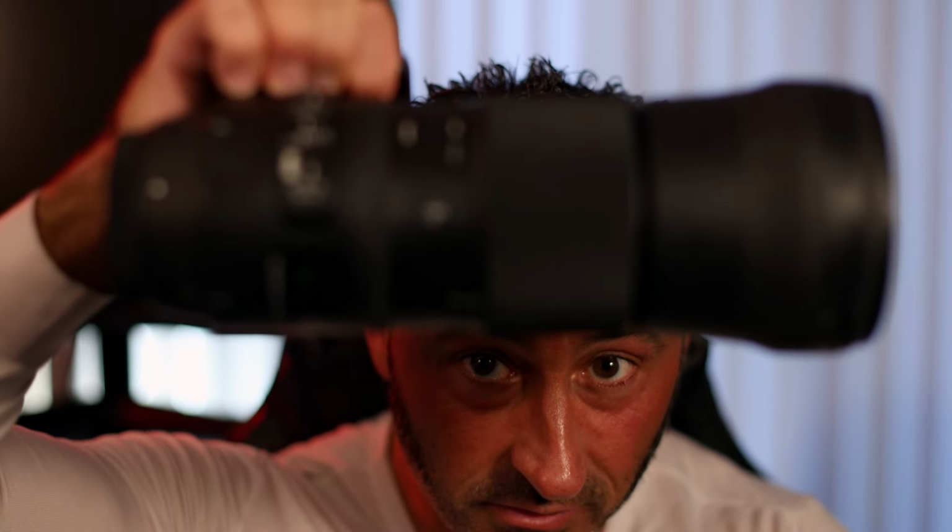Now, this is a 150 to 600 millimeter zoom lens. Look at that bad boy. Now, this doesn't have a constant aperture. It goes from f5 to f6.3. So light is always going to be a challenge with this lens. So that is very use case specific.